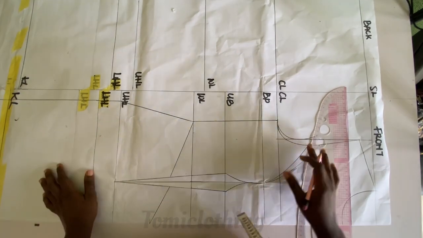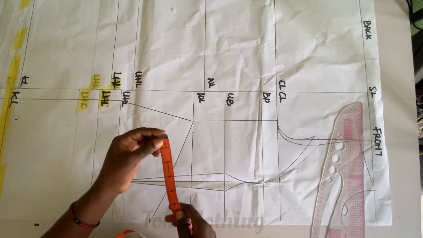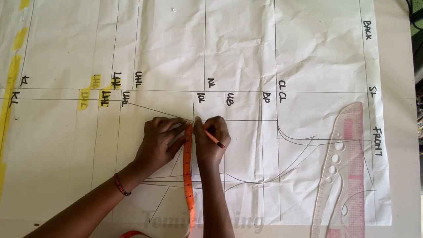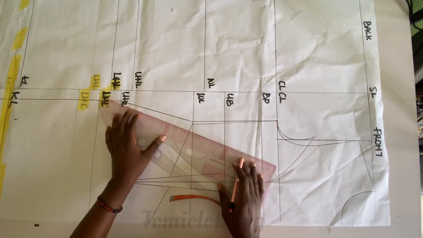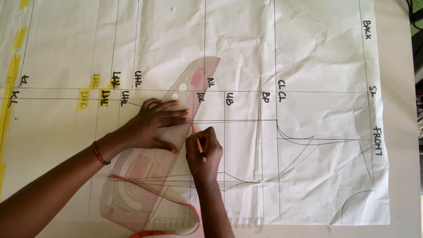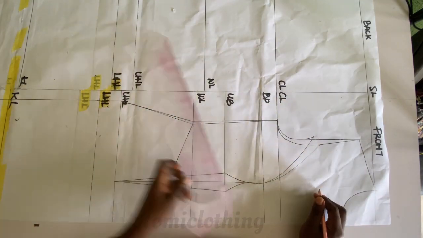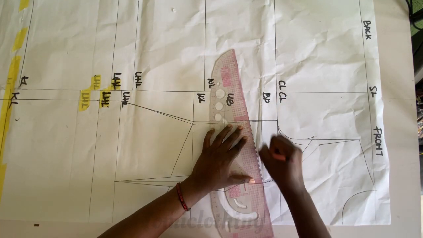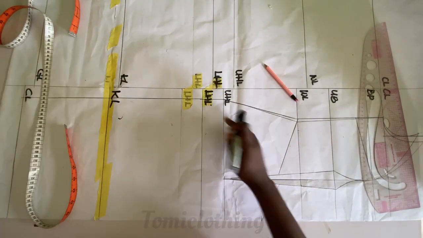There's something we call waist snatching. So I'll be snatching the waist by 1 inch. So that's 1 inch divided by 4, that's 0.25. So I'm going to mark 0.25 on the waistline, then connect it back to the chest line and to the hip line. So this is if you want to snatch your waist. Do you understand? So I'm going to mark 1 inch for the bust dart. That's different between the front and back waistline, just as you can see.